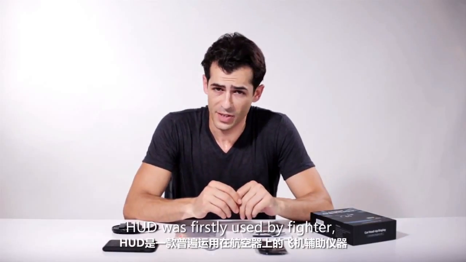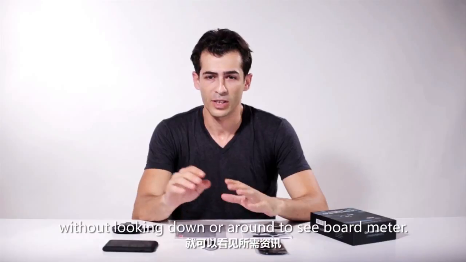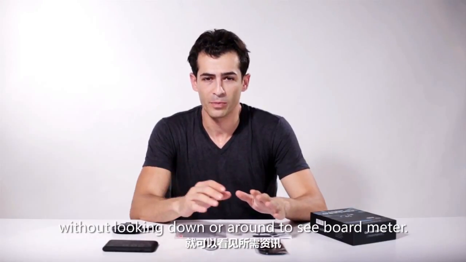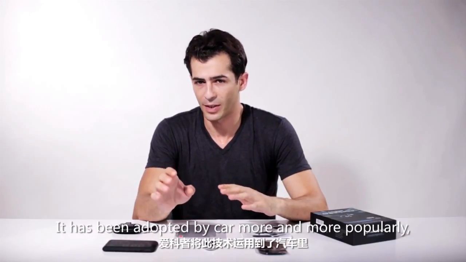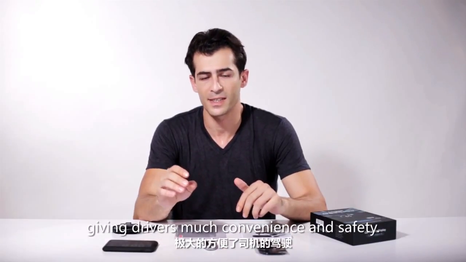HUD was first used by fighters, helping pilots to keep looking forward, without looking down or around to see the board meter. It has been adopted by cars and is more popular, giving drivers much convenience and safety.